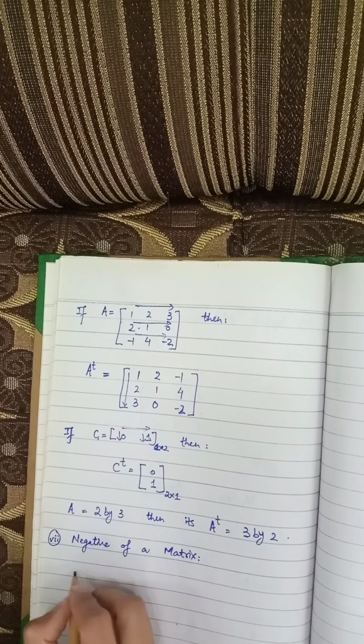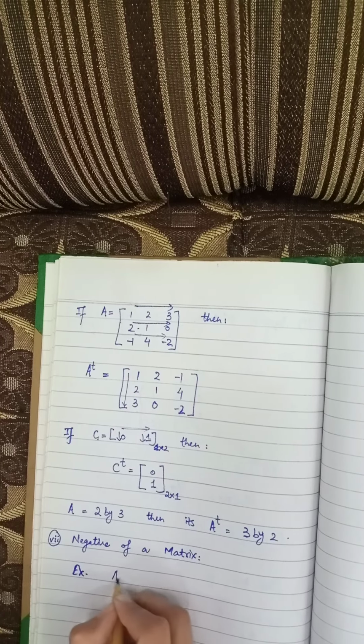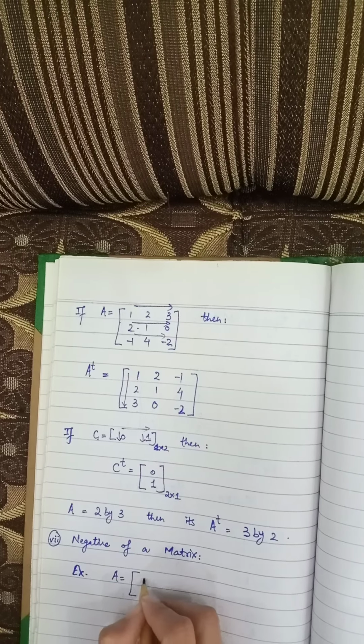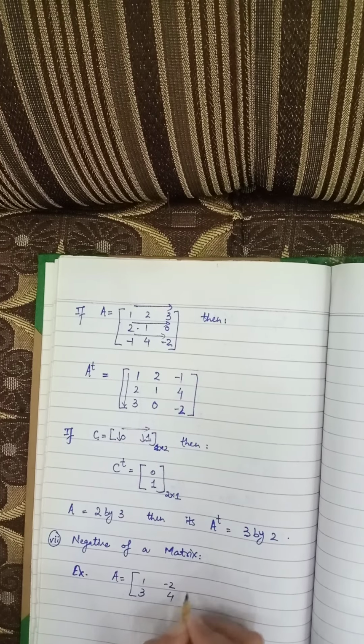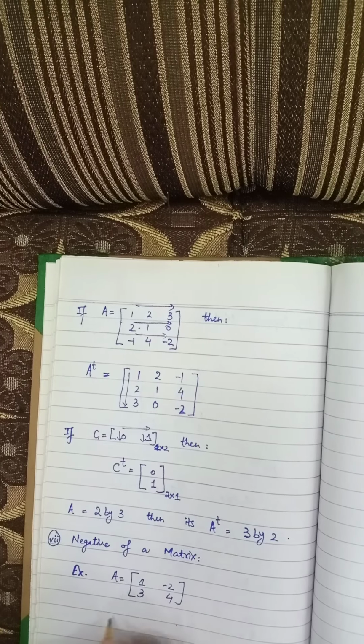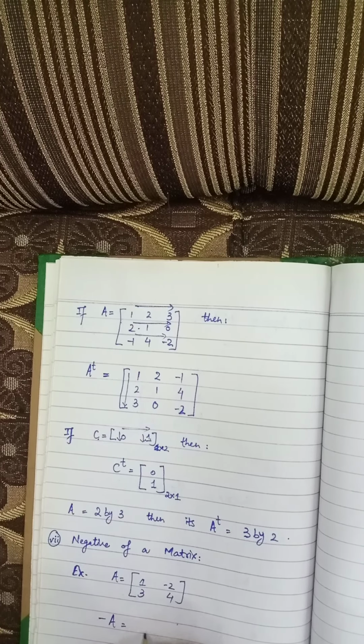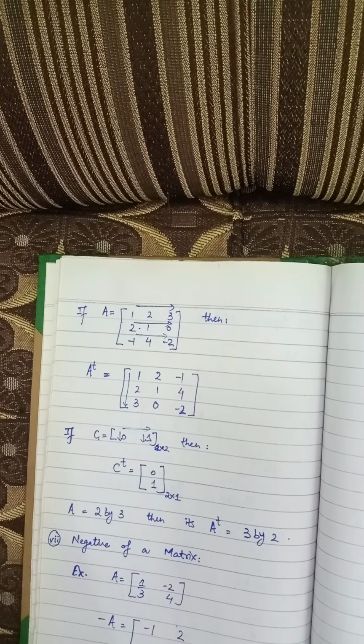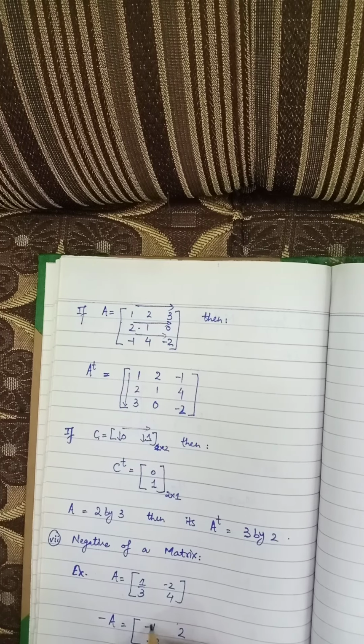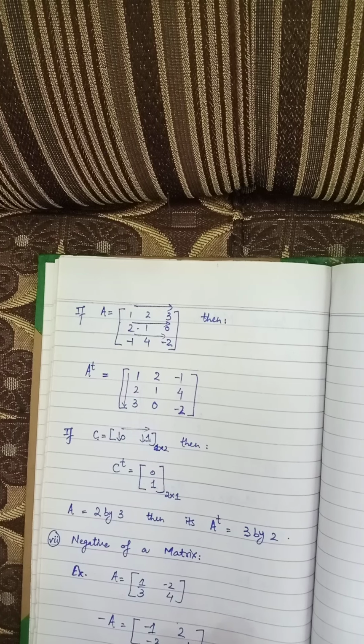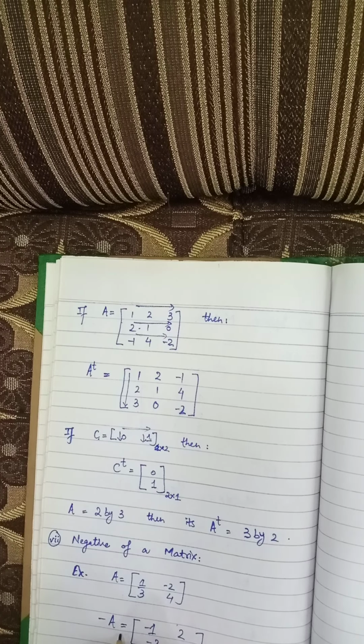For example, if I have initially a matrix A with the entries 1, minus 2, 3 and 4, and I want to change the sign of all of the entries, then the matrix which I get would be negative of A. The 1 would be changed into minus 1, minus 2 would be changed into 2, 3 would be changed into minus 3 and 4 into minus 4. This is actually negative of the matrix A.